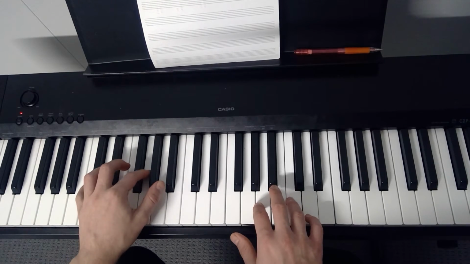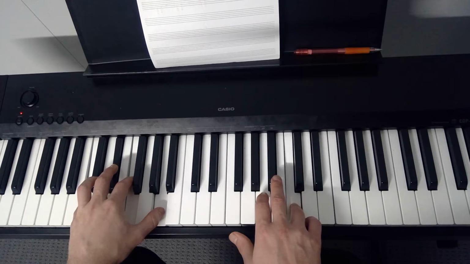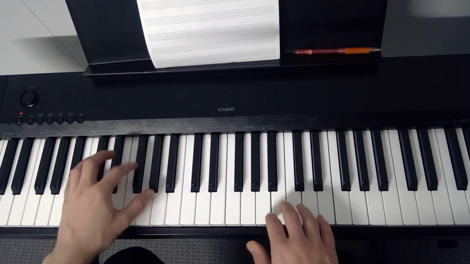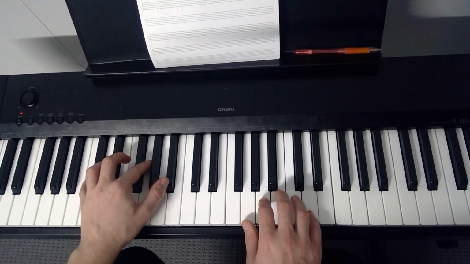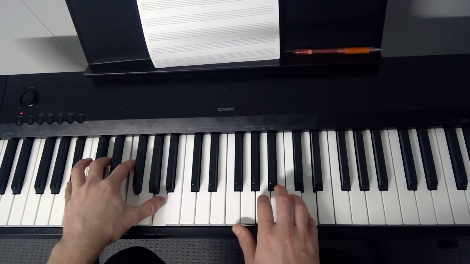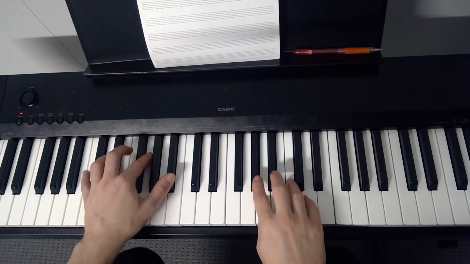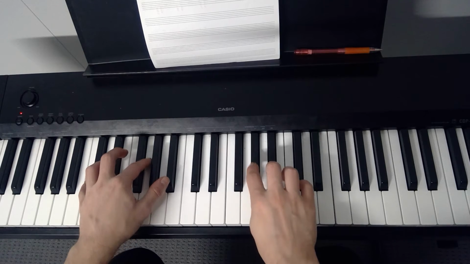So now we're going to take the root of C minor 7, which works over all three chords. Now we're going to take D, which works over all three chords. So now what we're going to do is we're going to take our selected approach tone pattern, I'm going to use 2 semitones below, and it will sound like this.